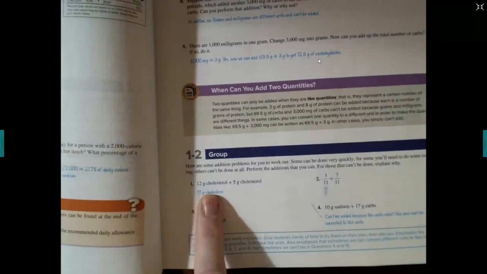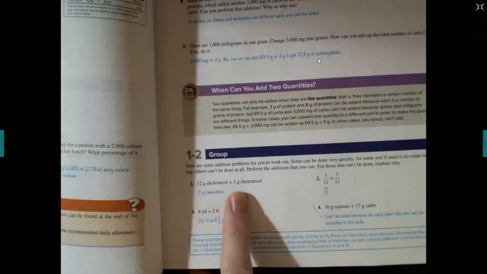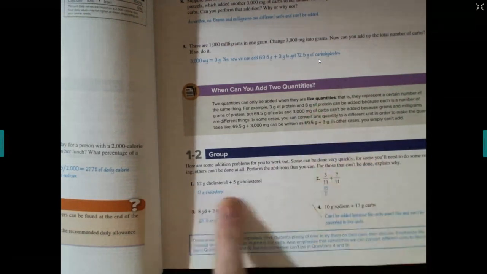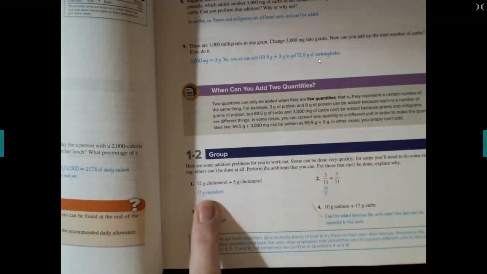All right, here's an example of adding like quantities. 12 grams of cholesterol and then 5 grams of cholesterol. Both of them being cholesterol, we can add them together, right? And these are called like quantities. So when you have 12 plus 5, we understand that to be 17.